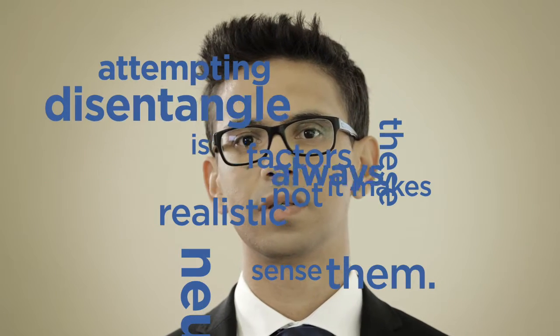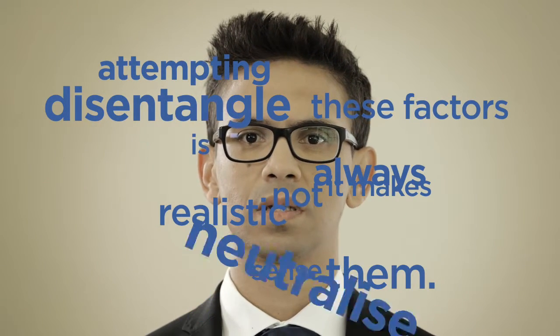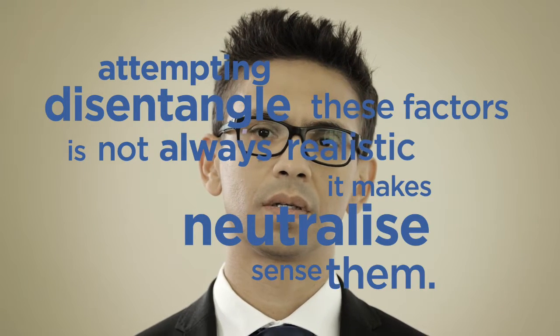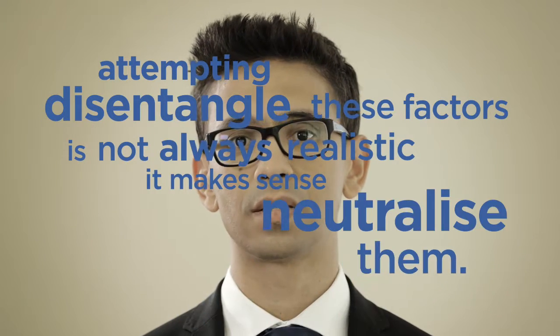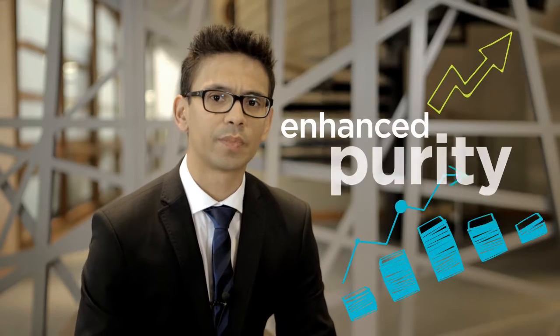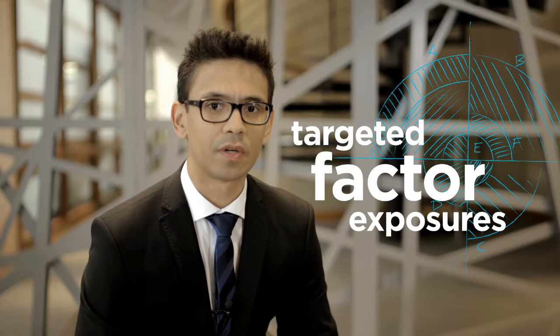And while attempting to disentangle these factors is not always realistic, it often just makes sense to neutralize them. This should ensure that the portfolio achieves enhanced purity in its targeted factor exposures, while mitigating any portfolio risks through undiversified or unintended factor exposures.